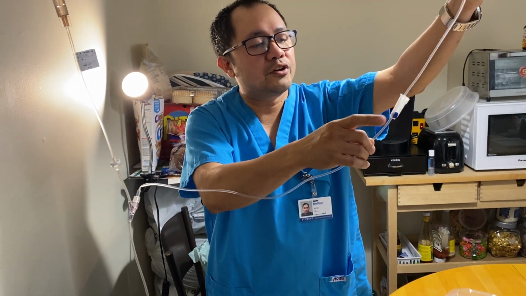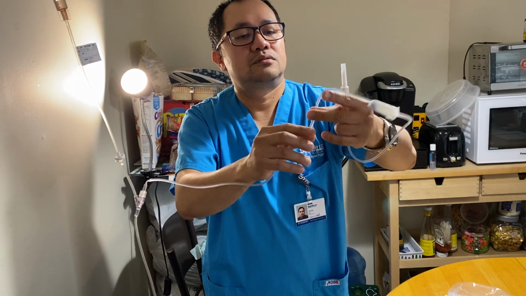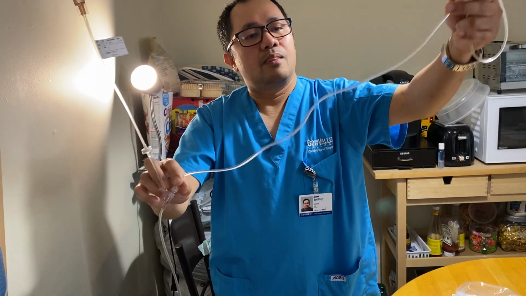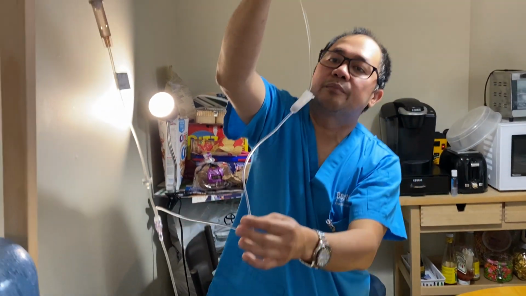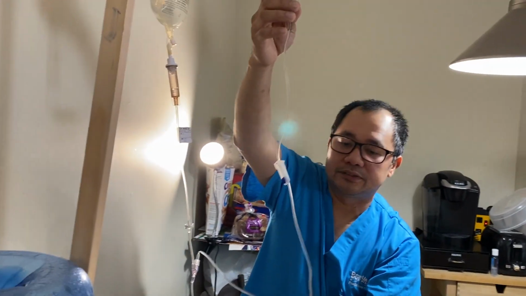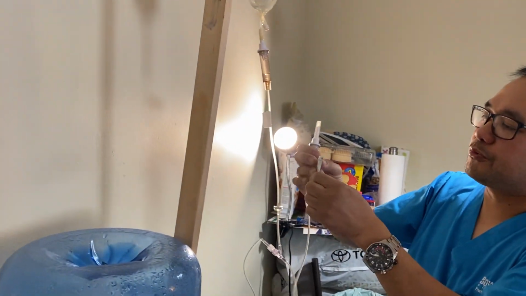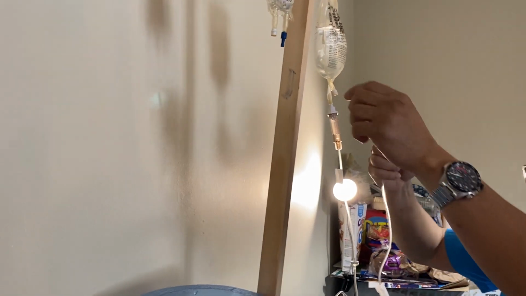So there's no air already on my primary line, and no air on my secondary line. Now I'm going to sanitize the port. Now I'm going to insert this secondary line to my piggyback. Remove the cap.